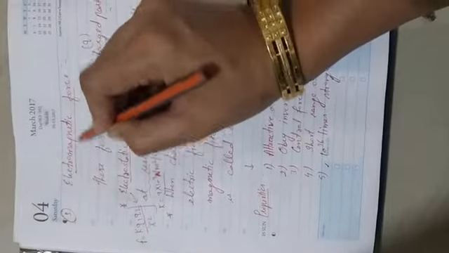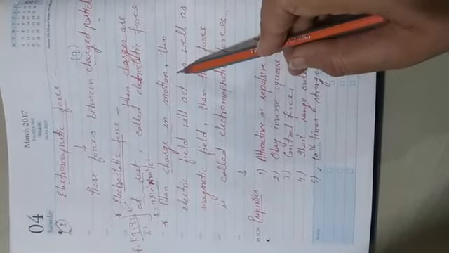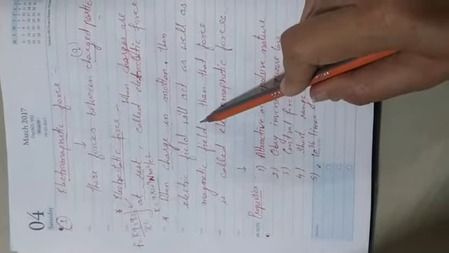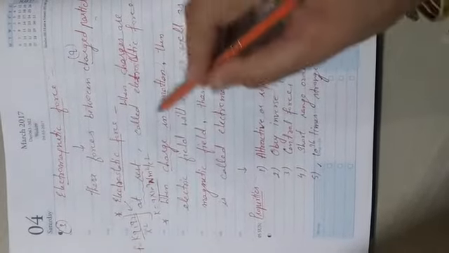Second, we are talking about the electromagnetic force. The word comes from electric plus magnetic, that this force will act when charge is in motion. When charge is in motion, then electric field as well as magnetic field will act. Both fields will act, then the force is known as the electromagnetic force. That condition, that the electromagnetic force will act only when charge is in motion. Motion can be uniform, can be non-uniform, but if charge is at rest, then we can't say that the force will be electromagnetic force.